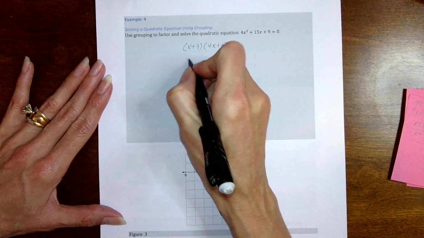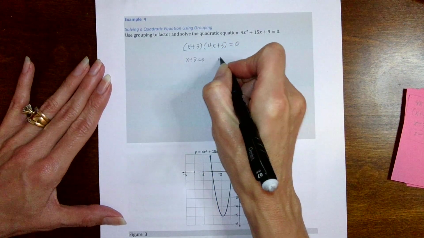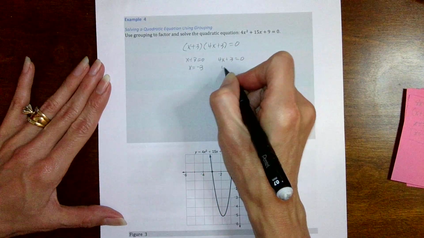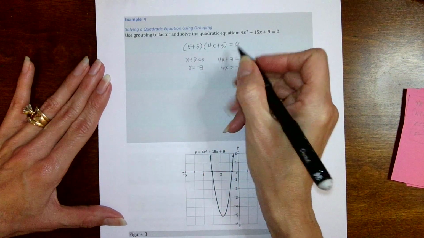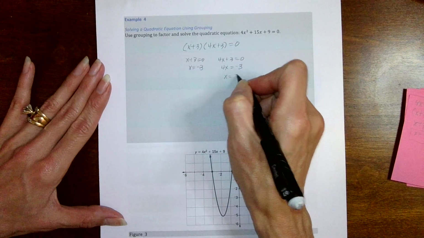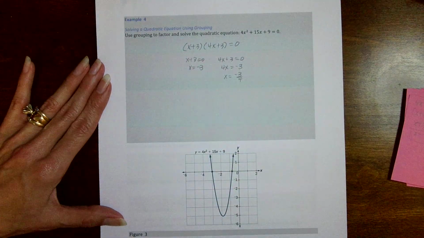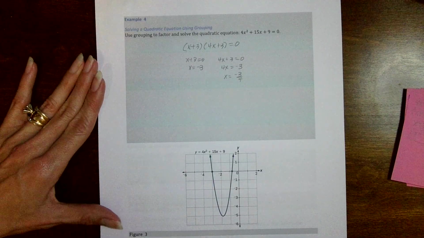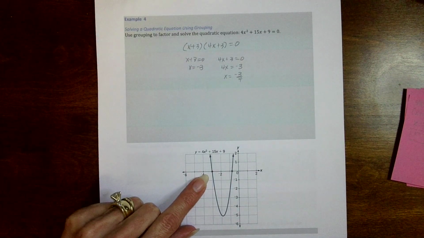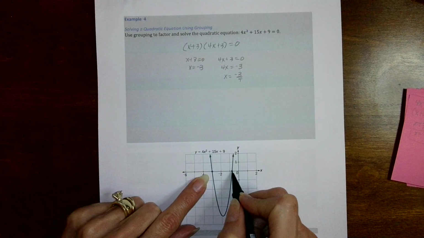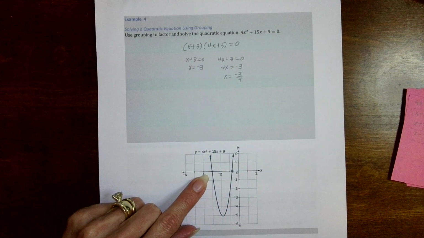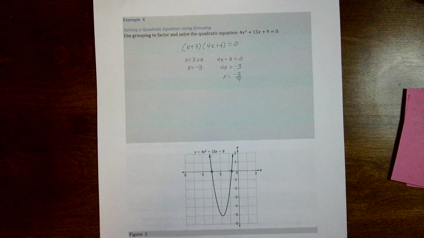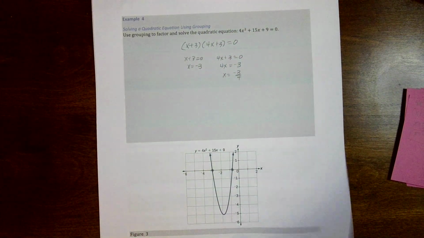So either x plus 3 equals 0, or 4x plus 3 equals 0. So x equals negative 3, or 4x equals negative 3, or x equals negative 3 over 4. So if I look here, this is the graph of that equation. This is negative 3/4, so it's almost to negative 1, and this is negative 3. So that's how it's good to correlate those two, because we are going to be graphing these eventually.